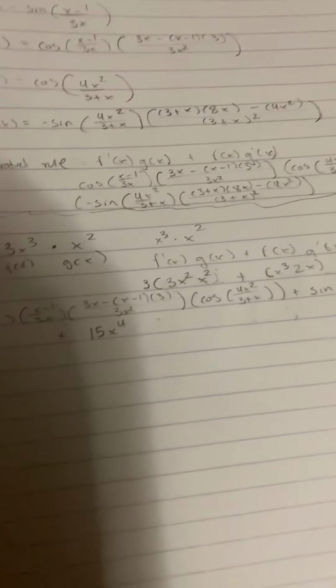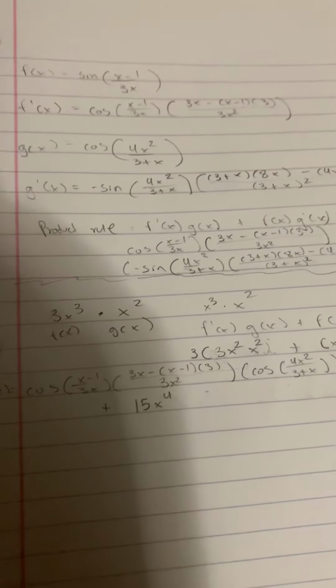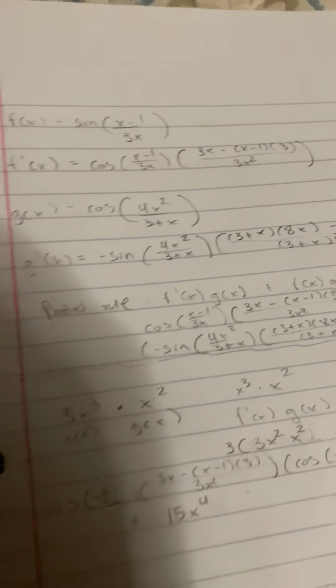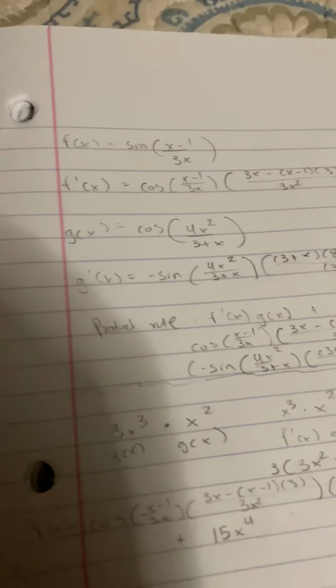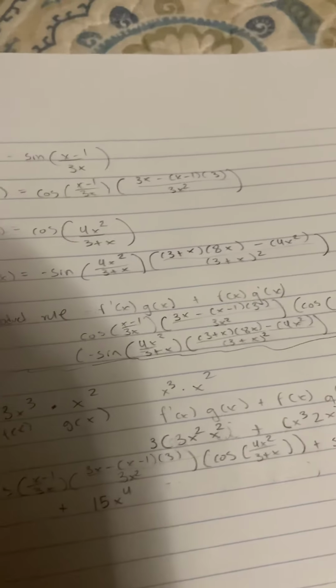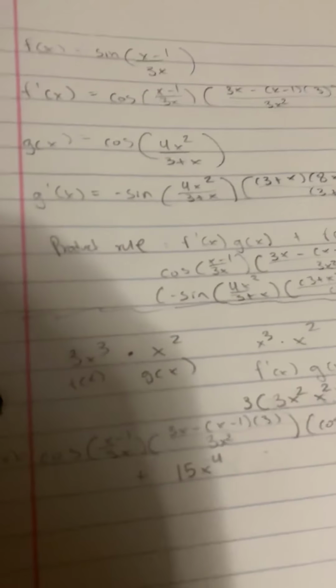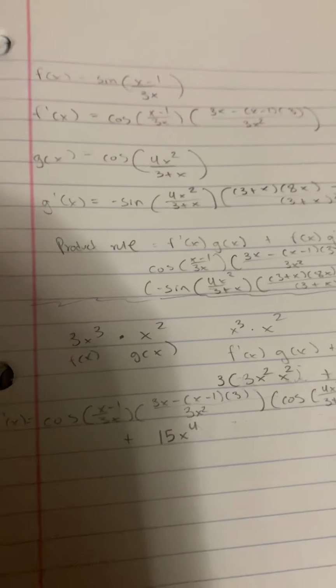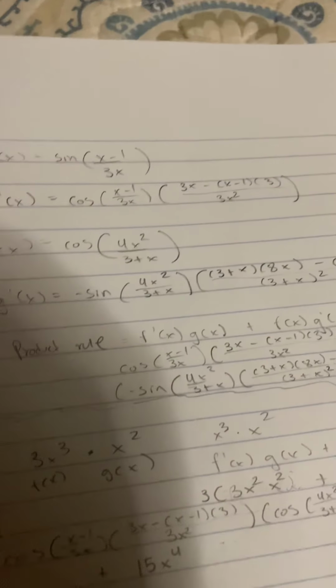Now we got all of it. I put it over here, product rule. Now remember, this is all the stuff we got here. You have to do the product rule with it, which we all lined up: f prime of x, g of x, plus f of x, g prime of x. F prime of x was this. We did it.